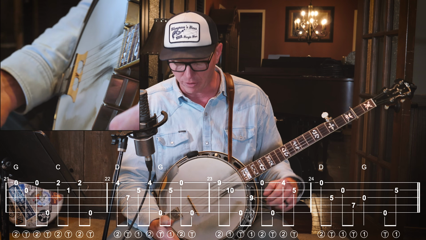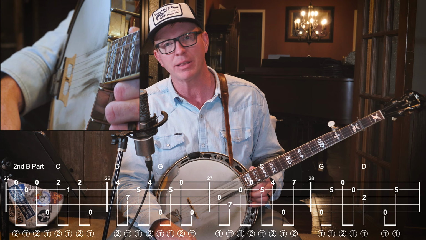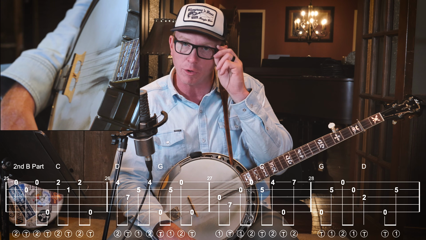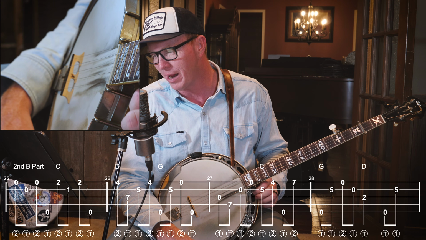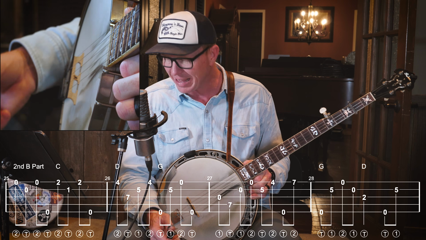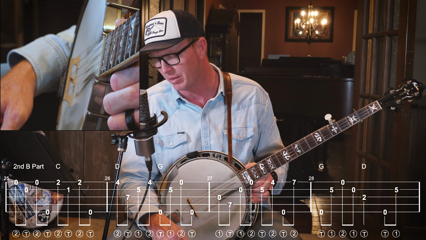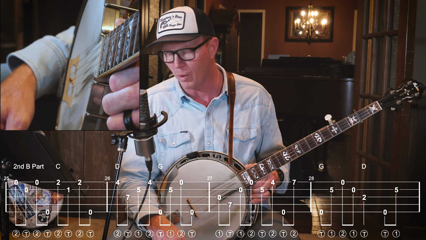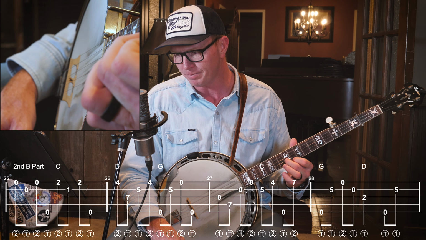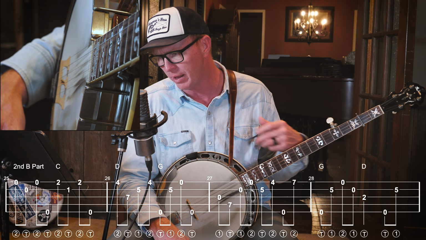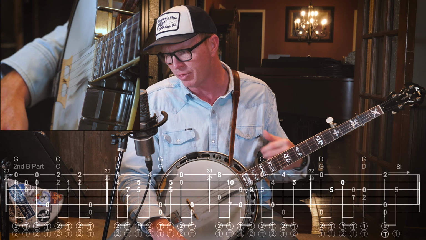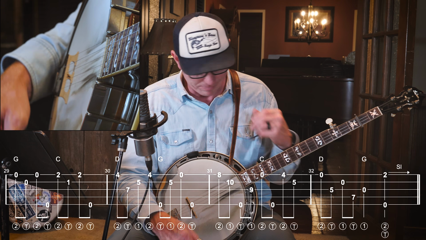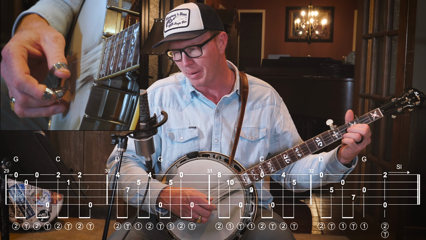Okay, when we get to the second B part, everything's just the same again, except for one note. I just want to point it out. I thought it was so brilliant of Alan. I think Alan does this. This might actually be something that I do. But going back to that part where we're jumping up the neck, look at the line that has measures 29, 30, 31, the same line in the second B part that we were just playing.